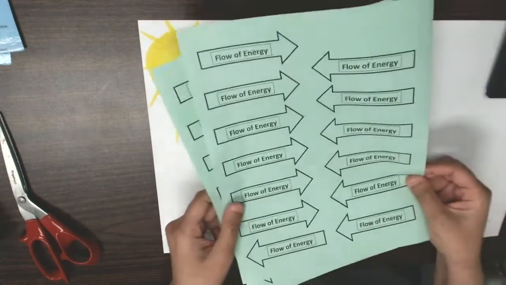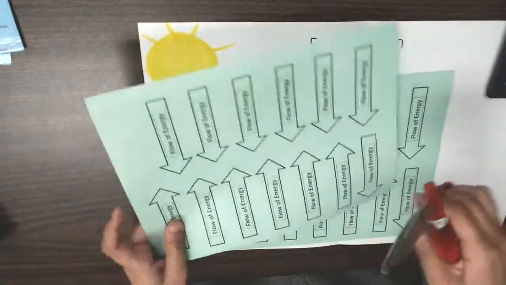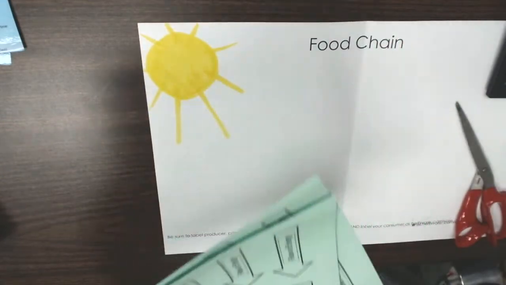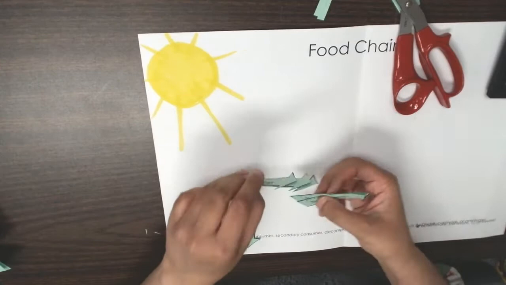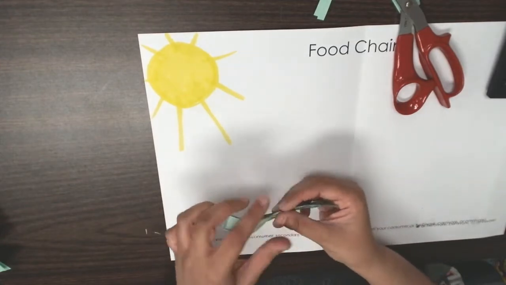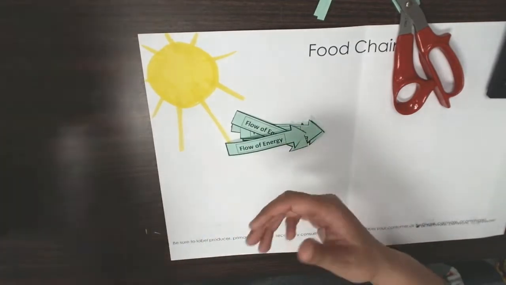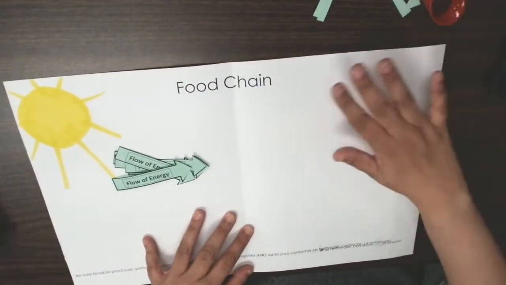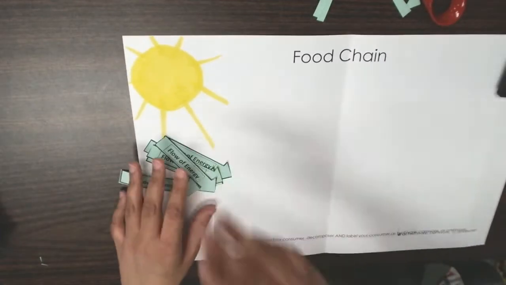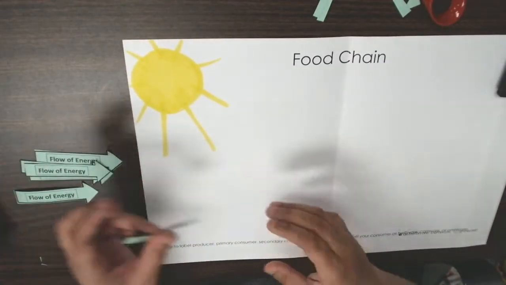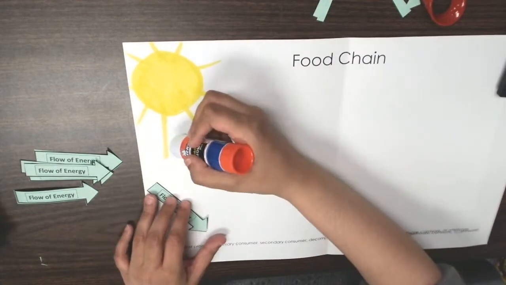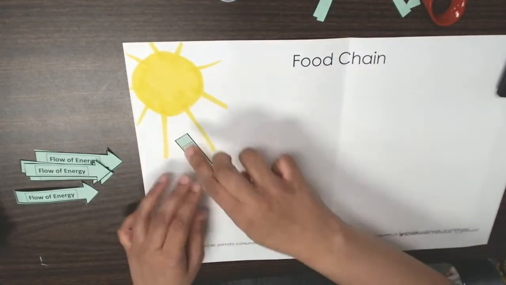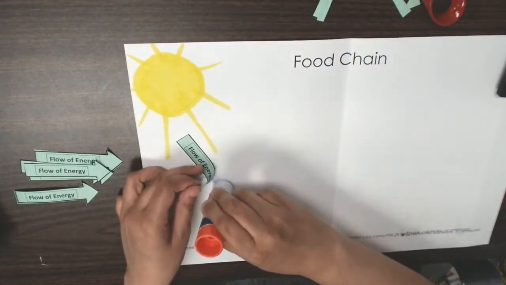Okay, then you're going to make sure you use these. Now, because of time, I went ahead and cut a few. You will be using the rest for your food web project. And I purposely printed it to where it can go in either direction, depending on like if you start your food chain on this side or on this side. So what you're going to do is obviously plants get their energy from the sun. So I'm going to glue down right here, flow of energy, and show my producer.